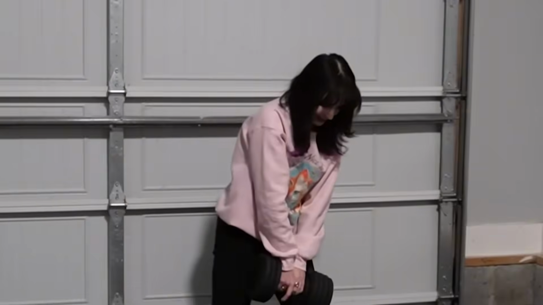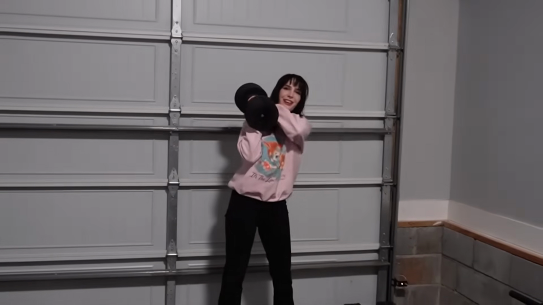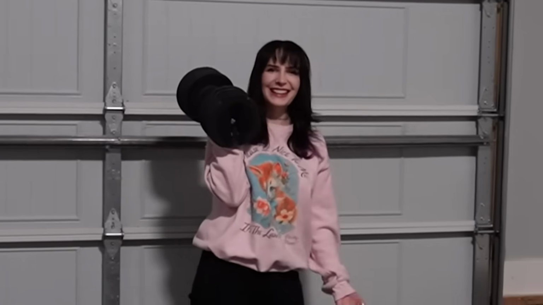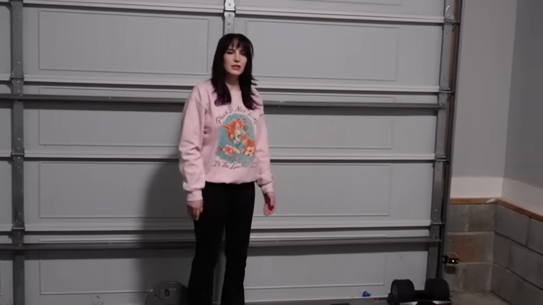Is this 40 pounds? I feel like it's way easier to pick up now. I'm not joking. Why is this easier now? Yeah, that's pretty good, but let's see if I can do 40 in each hand. Now, to do that, I think I need to fully be the Hulk, so if you could just help me.